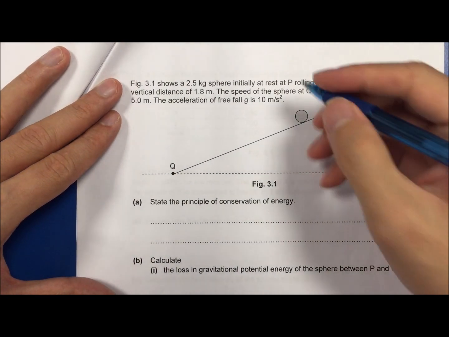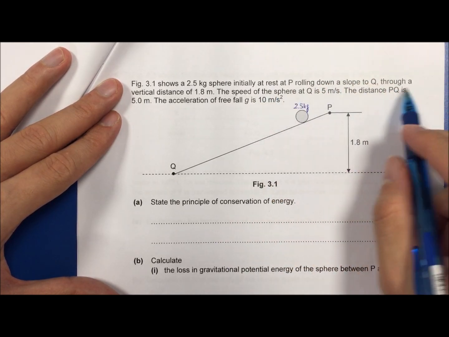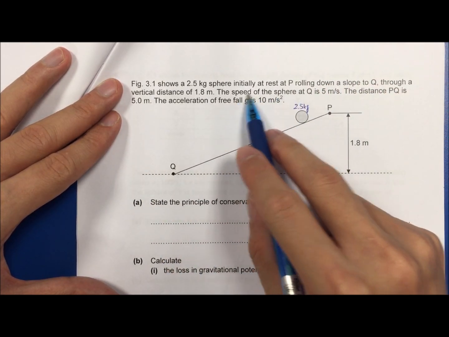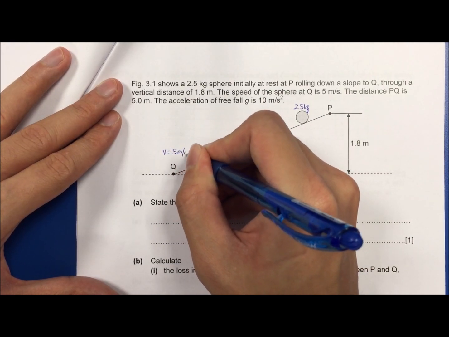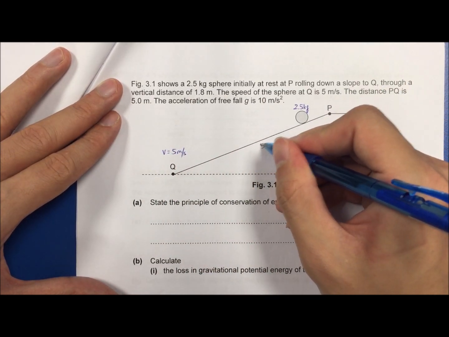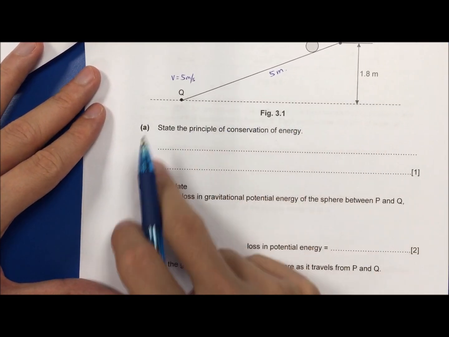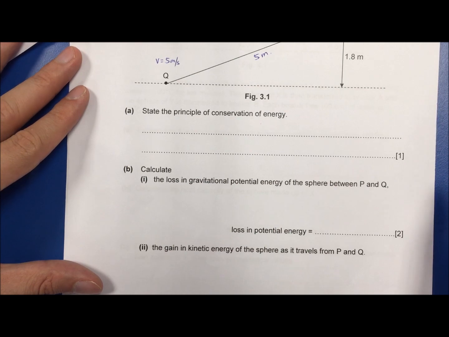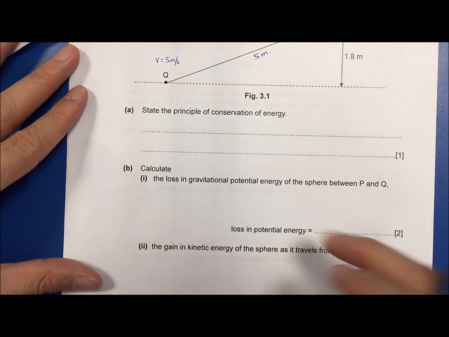Okay, this one is your energy question. So just label out all the things first. So this is 2.5 kg. Vertical distance is 1.8. Speed of sphere at Q is 5 meter per second. Distance PQ is 5 meter. Okay. I think part A you just refer to your textbook. There must be 3 components. Cannot be created nor destroyed. Can only be transferred from one body to another body. Can only be converted from one form to another form.